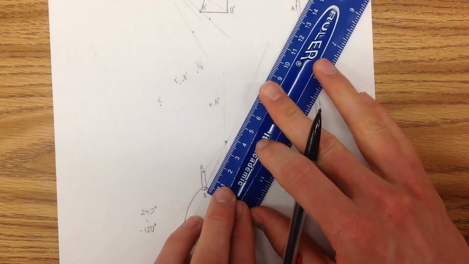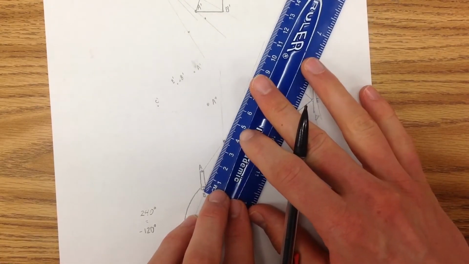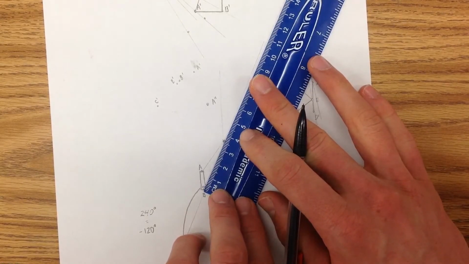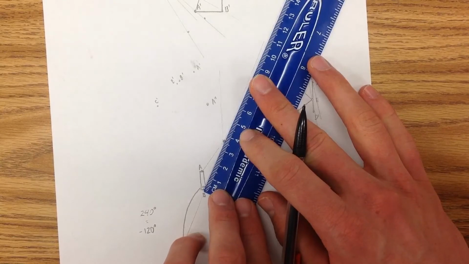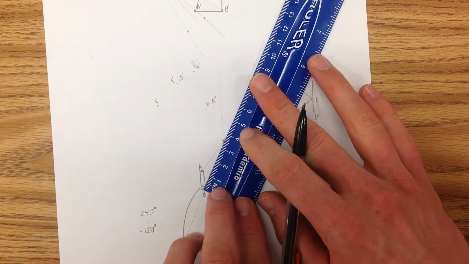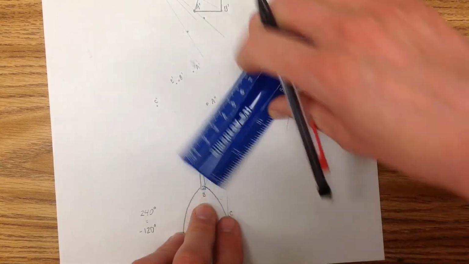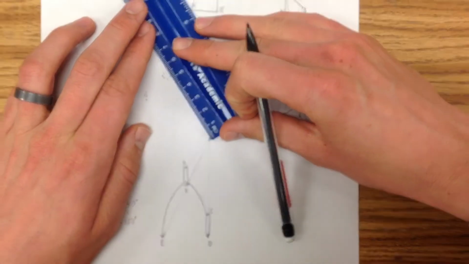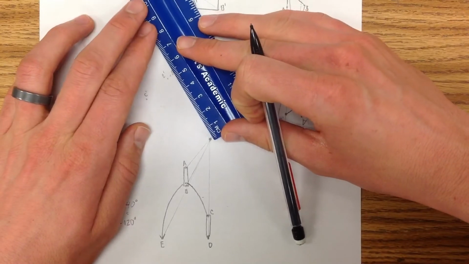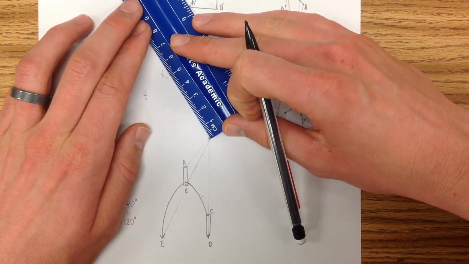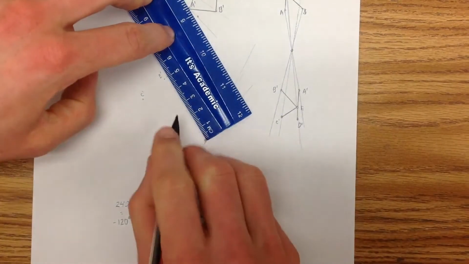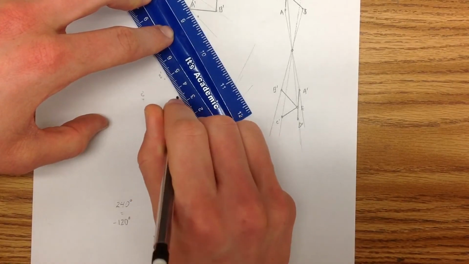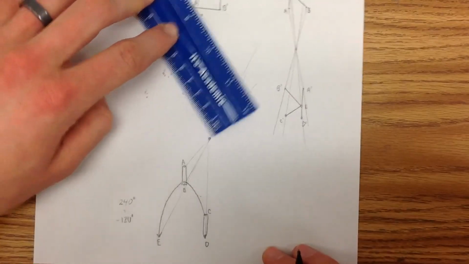B is 3.6. We'll call it 3.6, yeah. So B is 3.6. So that's right here. So 3.6, so there's 5. Call it right there.